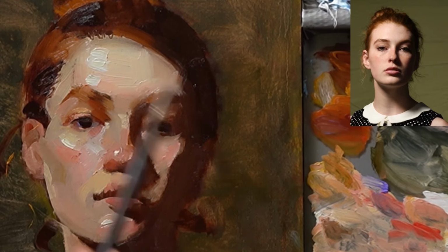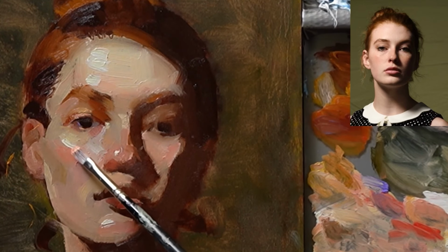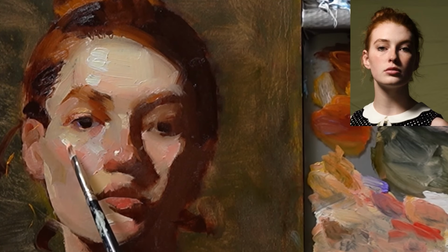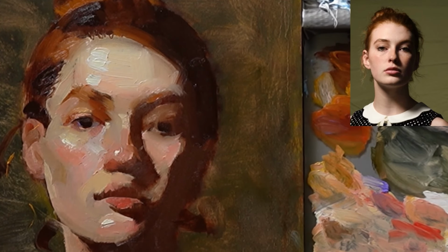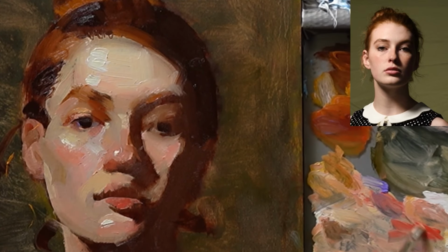We had all these big planes, and now we're refining their relationship and also complicating, but still you don't need to paint everything you see.